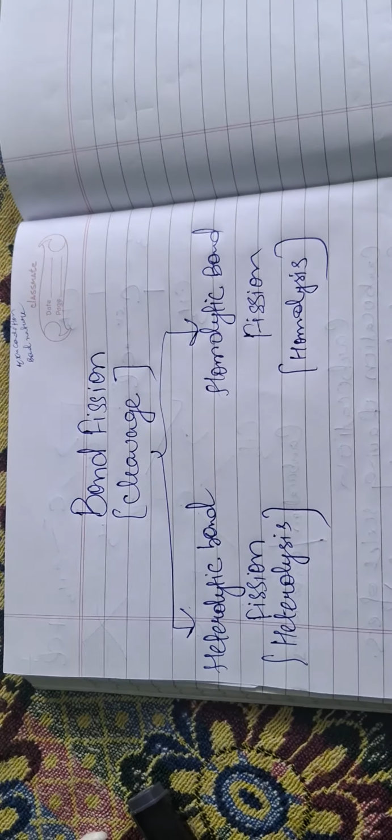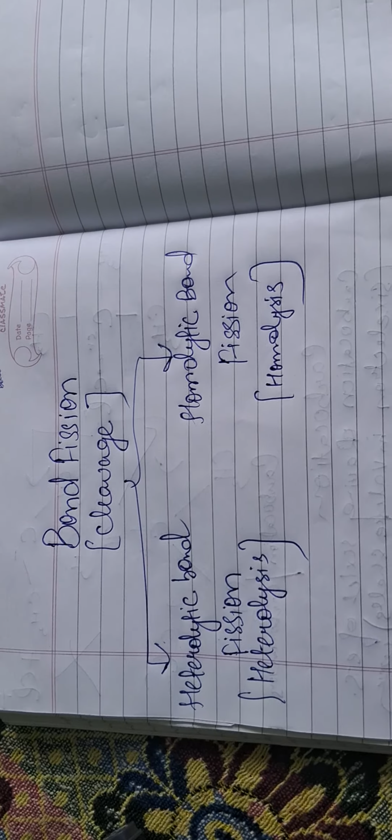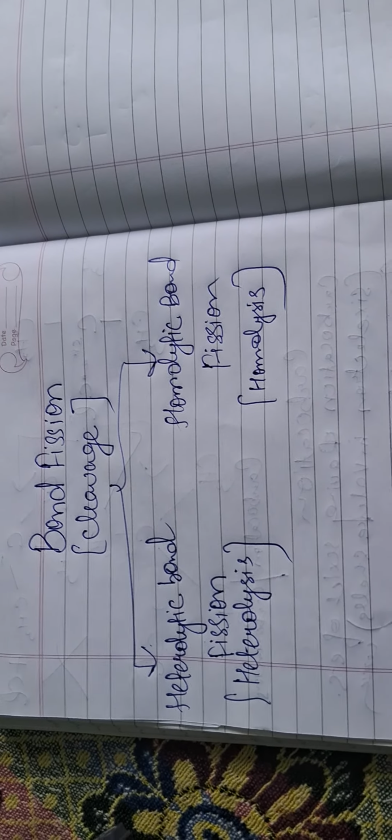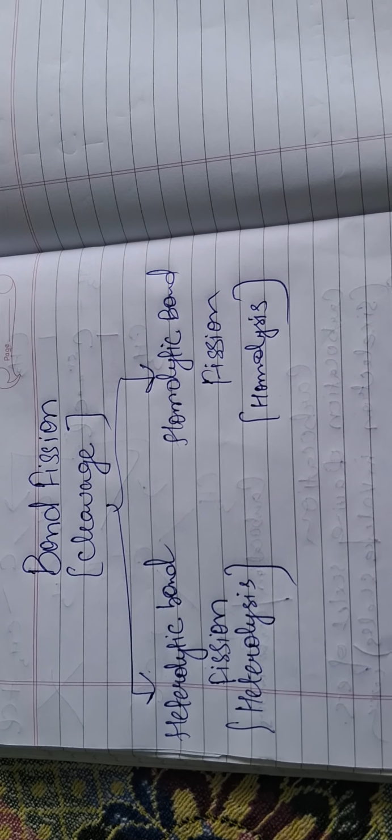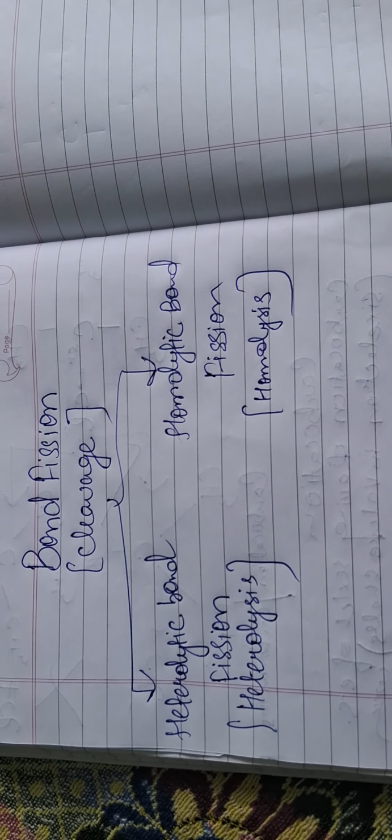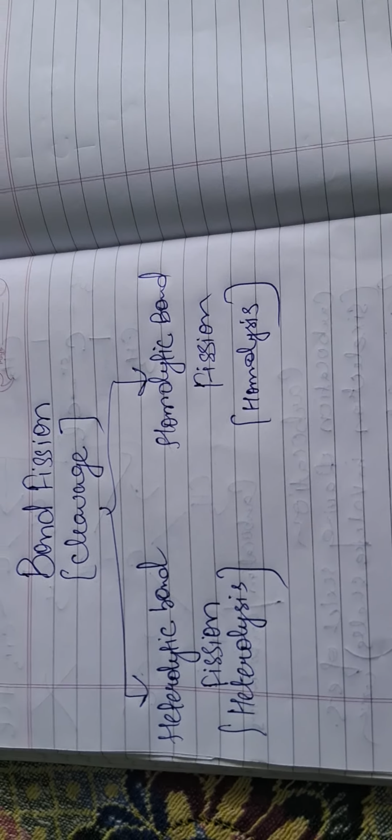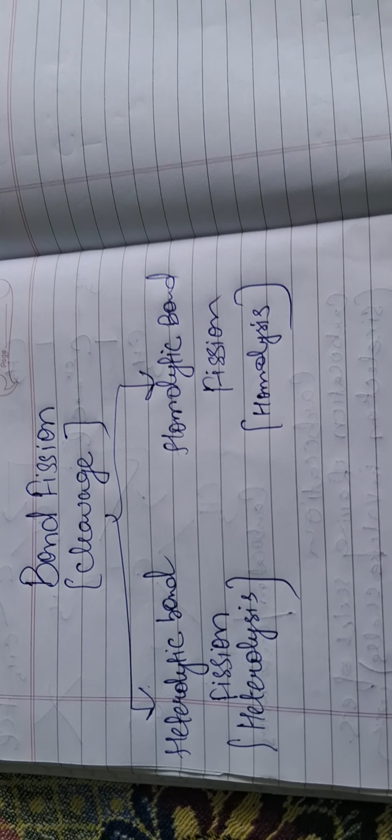So the topic we are going to study today is bond fission. This is the first topic of general organic chemistry. Bond fission is also called cleavage. What does fission mean? Fission means breakdown, and cleavage also means a breakdown. Breaking down means the cleavage, or we can say fission.